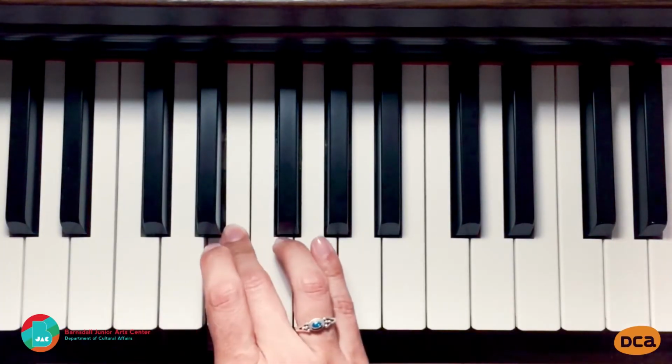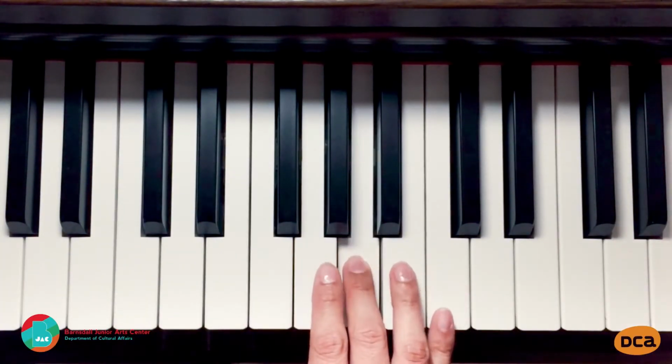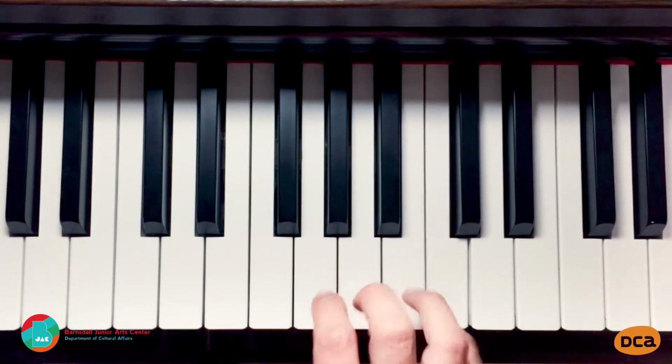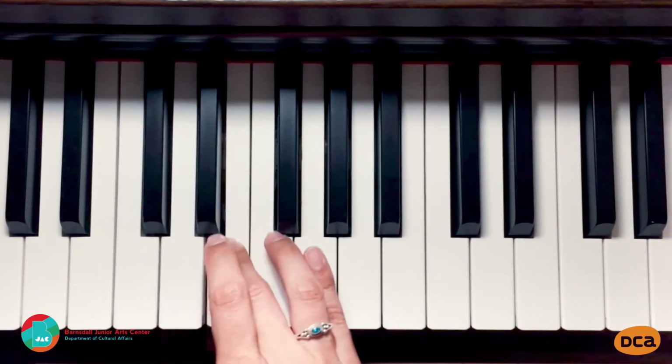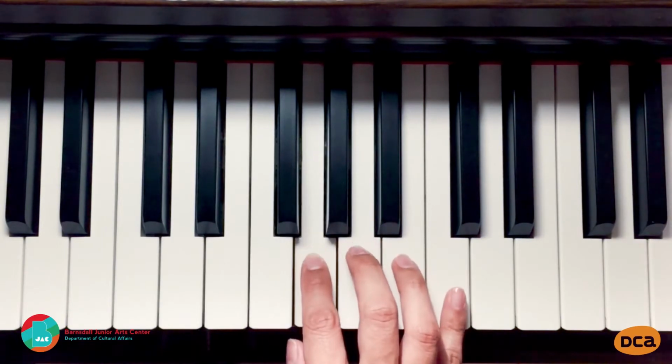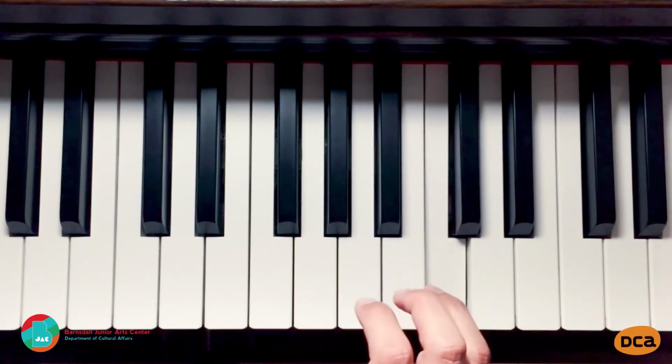Let's go back to our C major scale for a minute. We have our notes, C, D, E, F, G, A, B, C. Now what if we give each of those notes a number? 1, 2, 3, 4, 5, 6, 7, and 1 again, or 8. Remember, 8 is our octave. And let's not confuse these with our finger numbers. Those are still 1, 2, 3, 4, 5. C is number 1 because it's the root or the tonic of the scale.